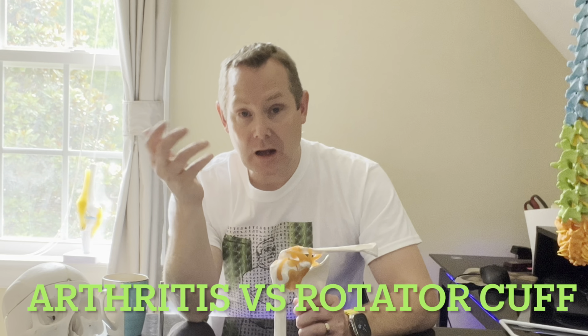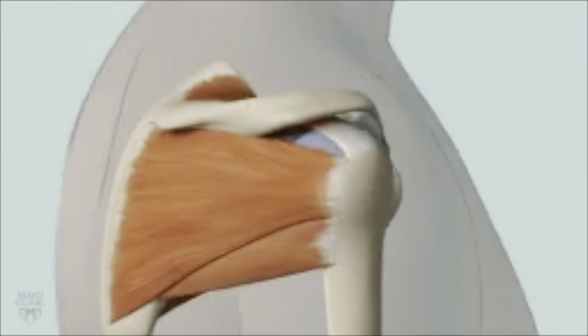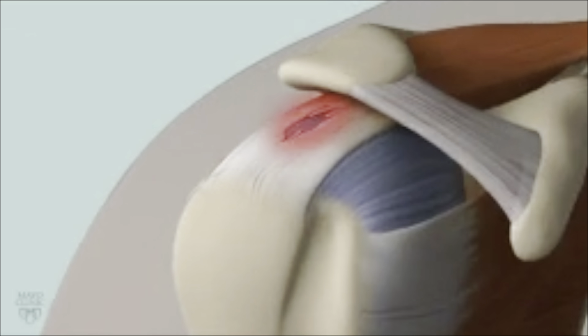But if we're looking specifically at this episode, do I have an arthritic problem, or am I dealing with a tendonitis? Now we talked about the arthritis. Now let's talk about the tendonitis. And there's three kinds: there's peritendinitis, there's tendonitis, and then there's tendinosis.